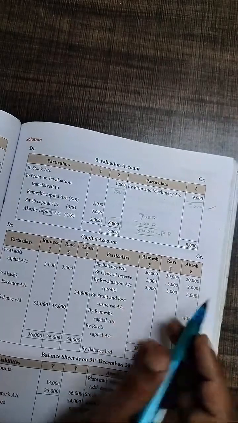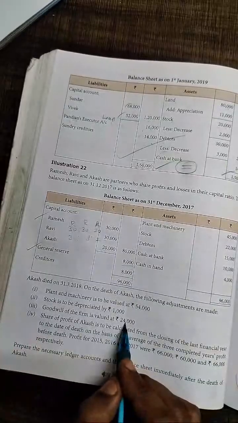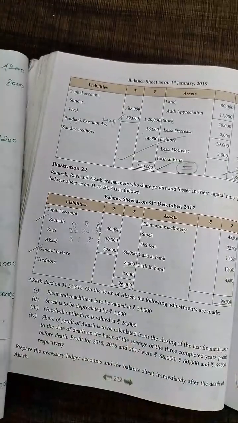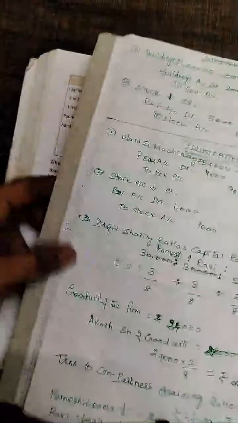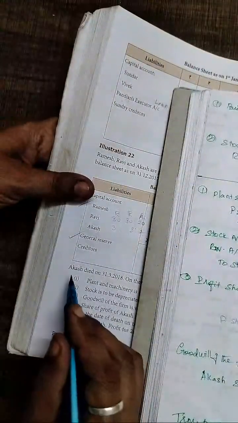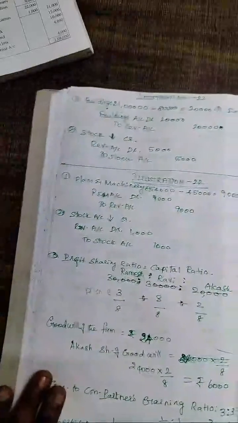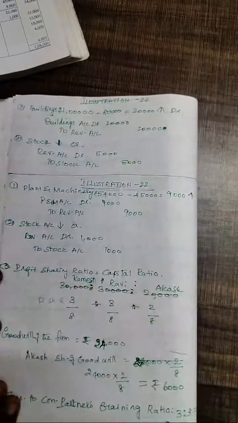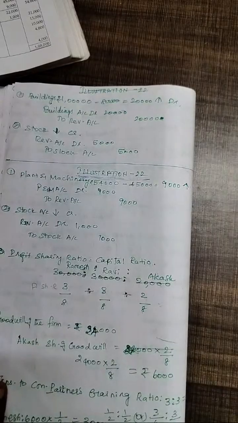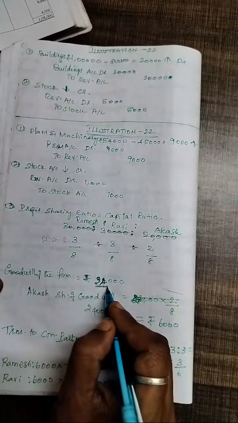Then come to the next transaction, the next adjustment: the goodwill of the firm is valued at 24,000, given in the question. Goodwill of the firm, how much? 24,000 rupees. Who died from the partnership firm? Akash died on 31/3/2018. So we will calculate that goodwill value for the deceased partner Akash. The firm's goodwill they have given in the question is 24,000 rupees.